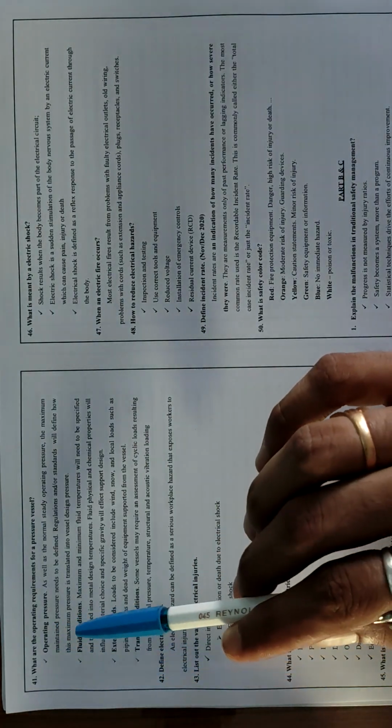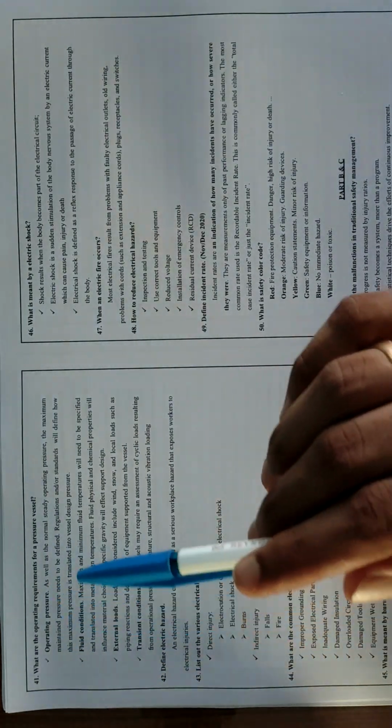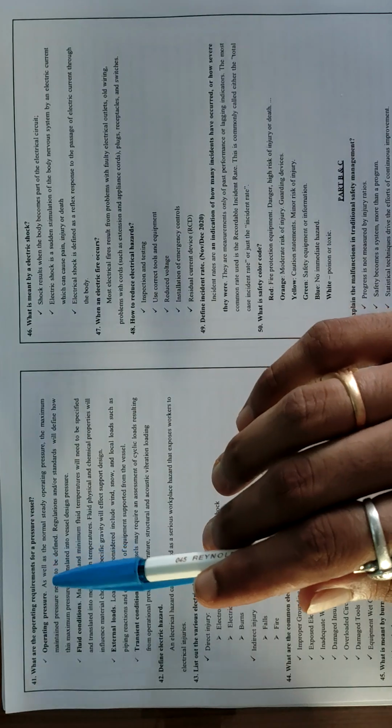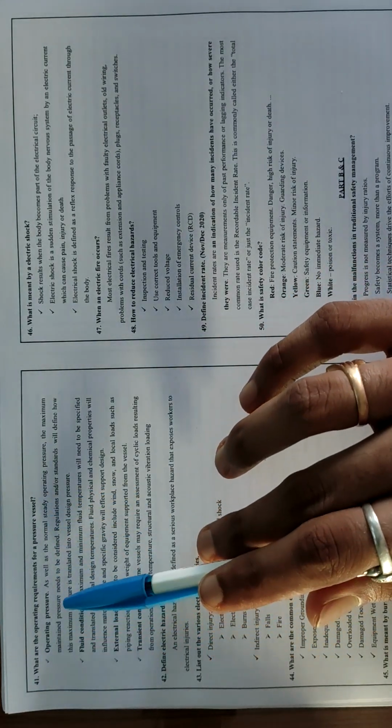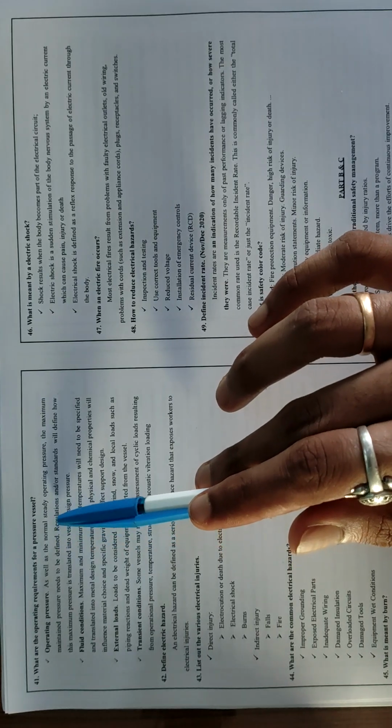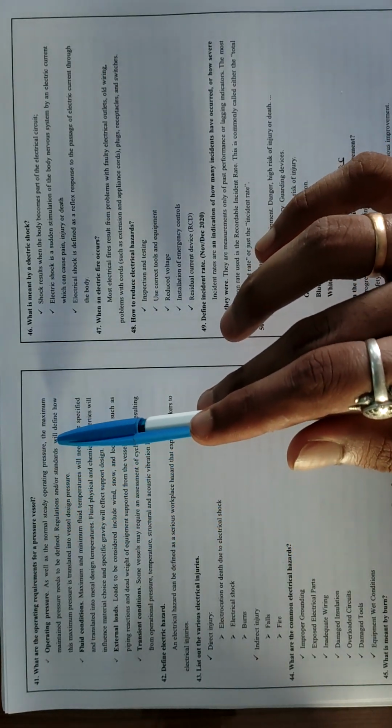What are the operating requirements for a pressure vessel? Operating pressure, as well as the normal steady operating pressure.